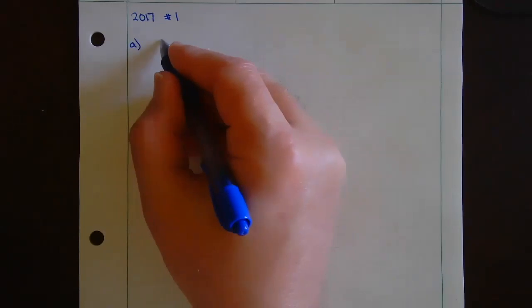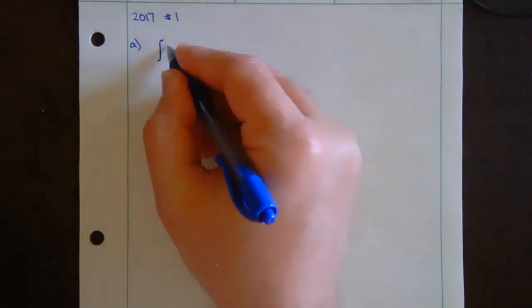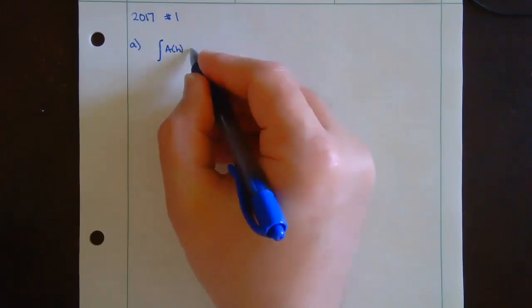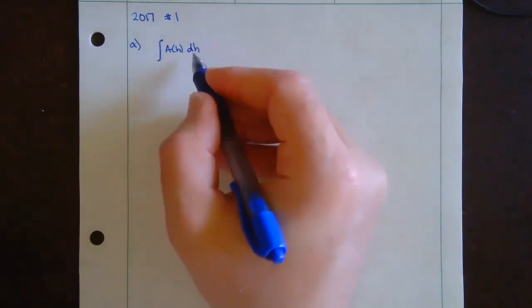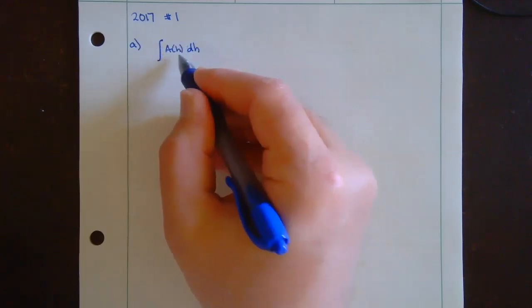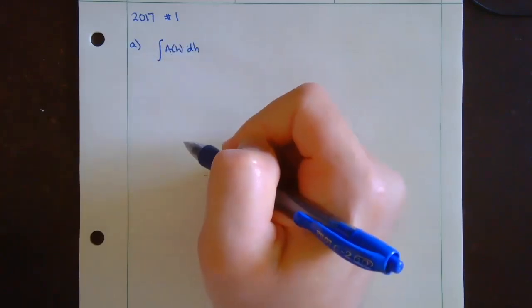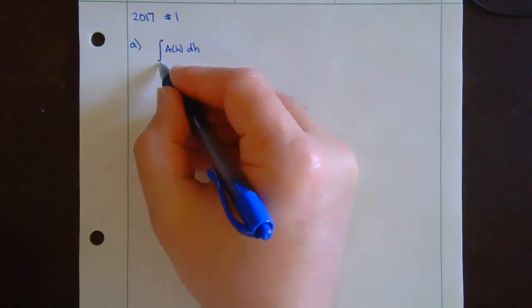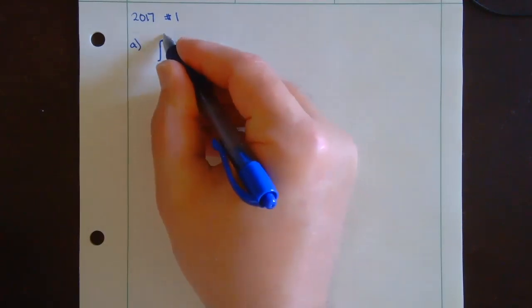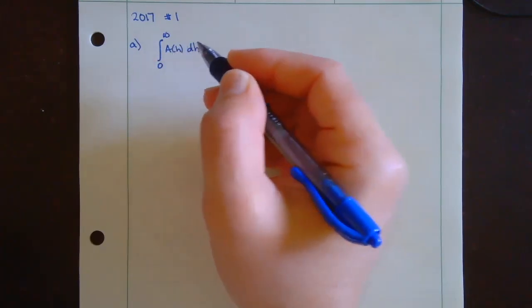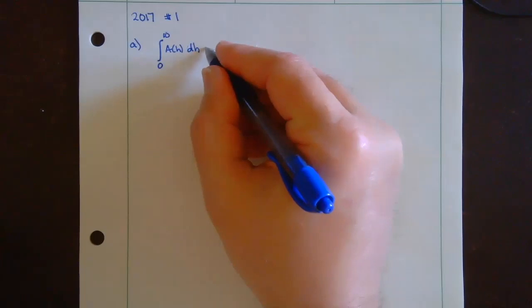So this is going to be an integral, and it's going to be A of h, and those units are square feet, and then we're going to integrate with respect to h, so dh. Since the h units are feet, when we multiply these, that's going to be feet cubed, which is a volume unit. We're going to integrate from 0, because that's the bottom of the tank, all the way up to 10. So we're going to accumulate all these areas from 0 to 10.